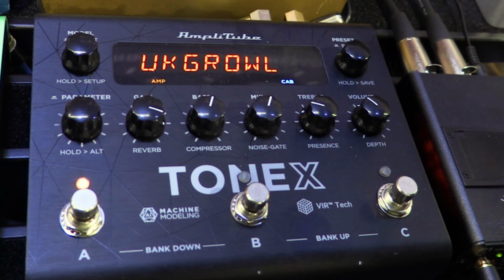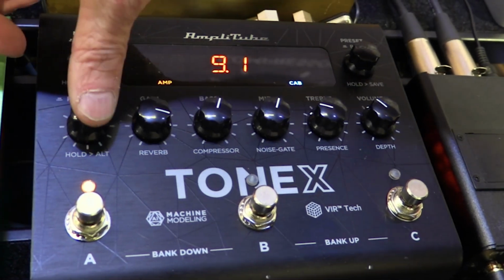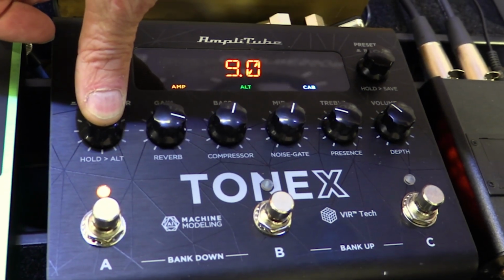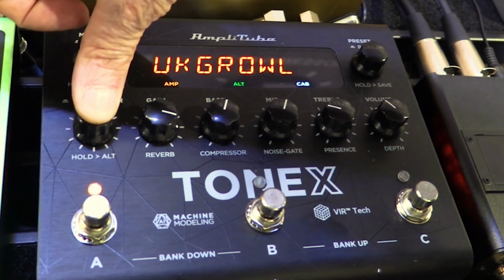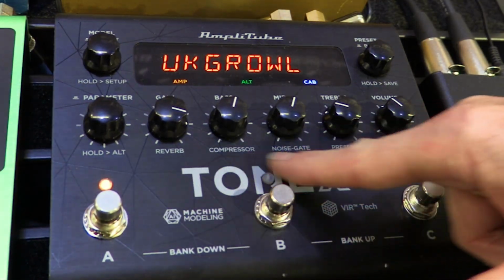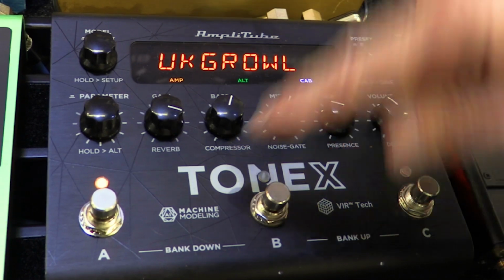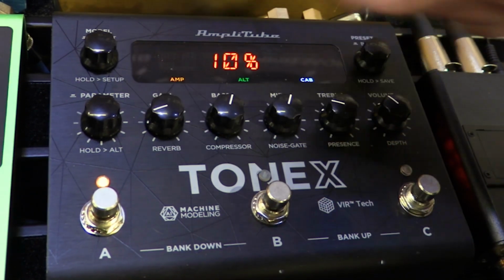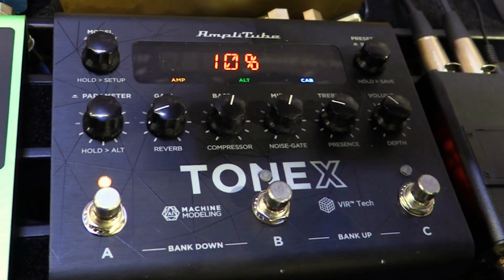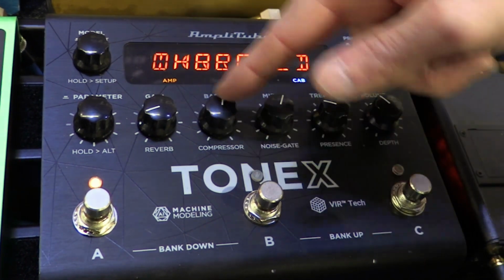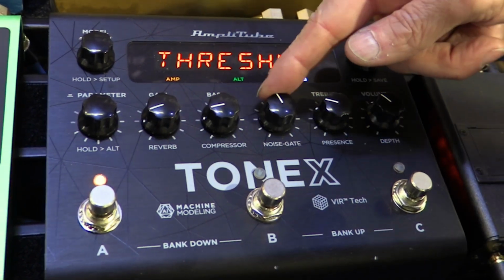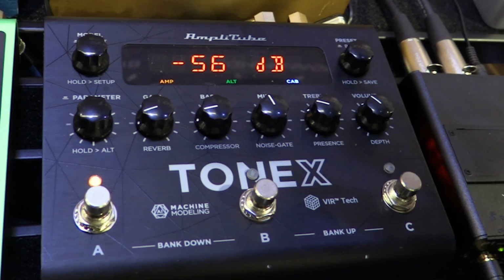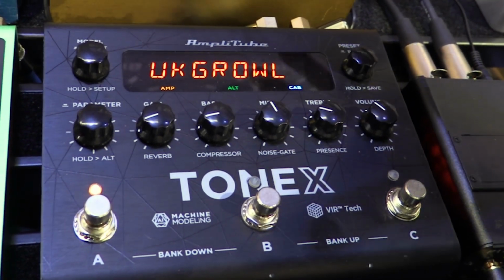Here's your master volume. Gain is over here. If I hold down this rotary knob here, this gives me access to these lower settings. So reverb, this is the reverb level. And I can also change the reverb type in the parameter settings. This is my compression threshold, noise gate threshold, presence, and depth. Really easy to use. If you need to make adjustments on the fly, they're right here.